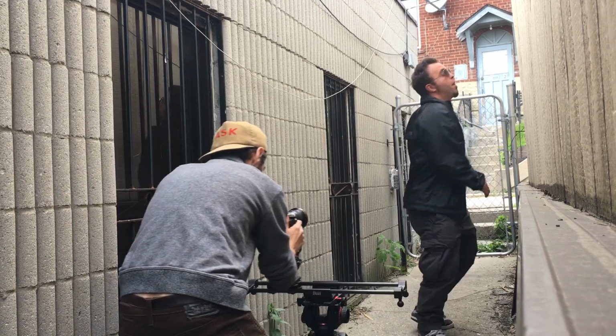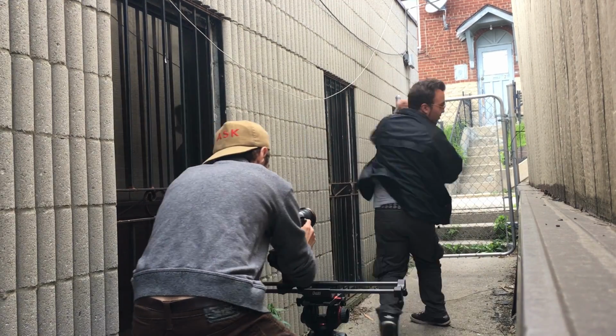I got him to stand about a foot away from the lens and then did the whole movement, and then for a second take I got him to stand about 5 feet from the lens and did the exact same thing. And then when we play it out, you get something that looks like this.